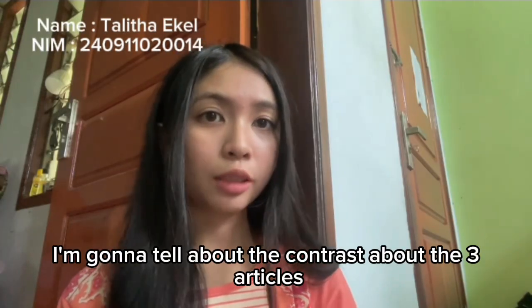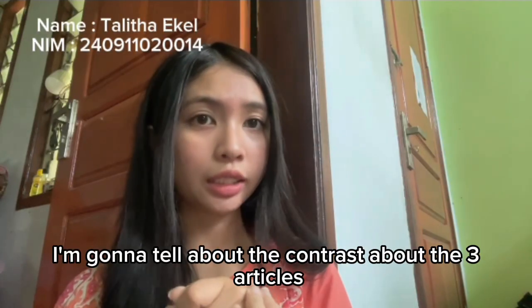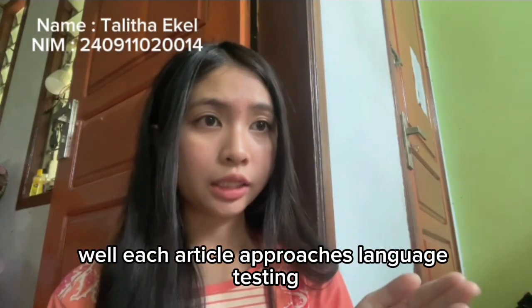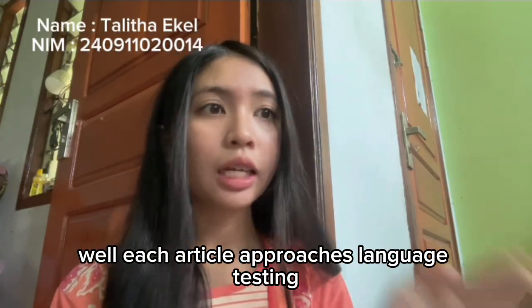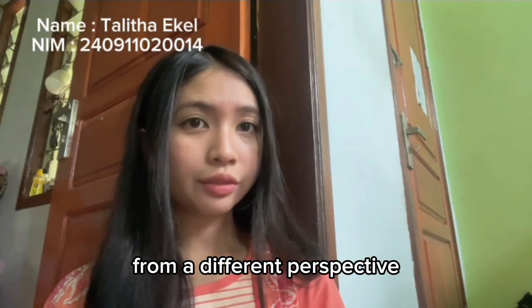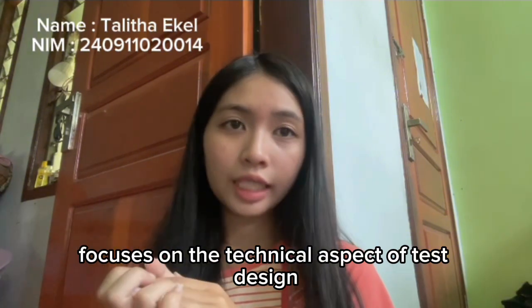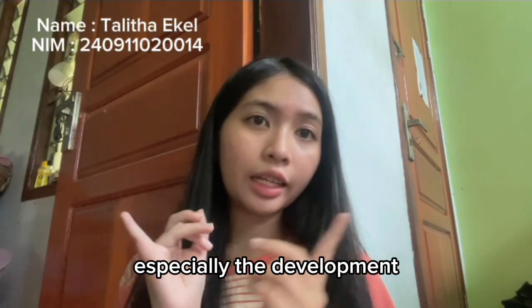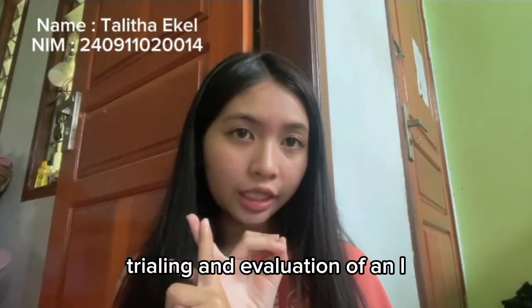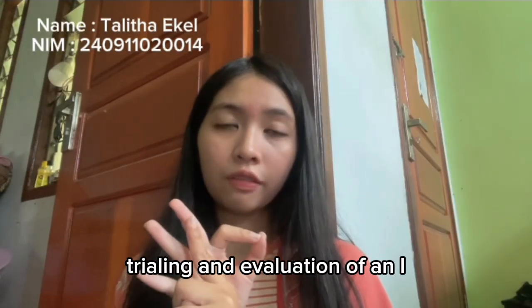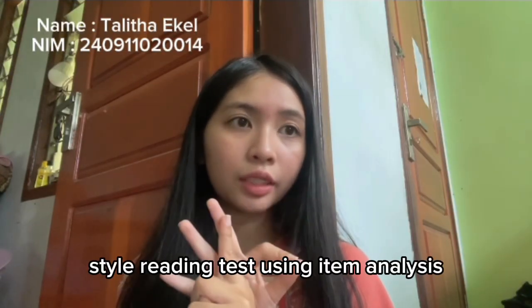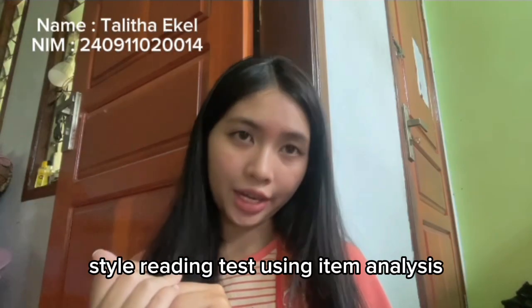Now, I'm going to talk about the contrast among the three articles. Each article approaches language testing from a different perspective. The first article focuses on the technical aspect of test design, especially the development, trialing, and evaluation of an IELTS-style reading test using item analysis.